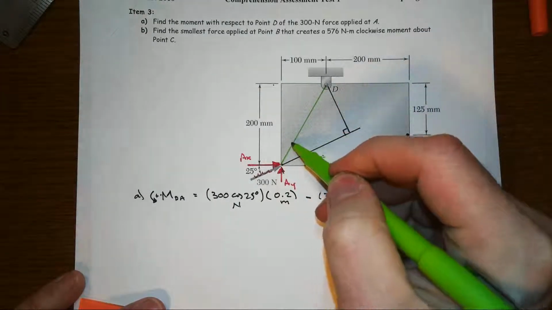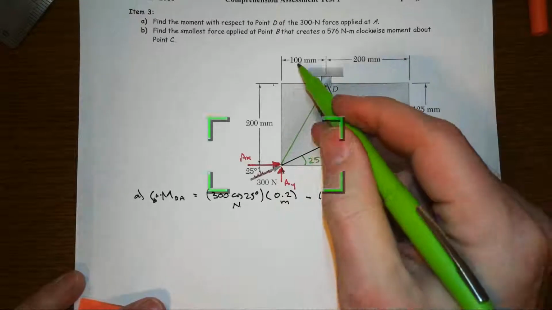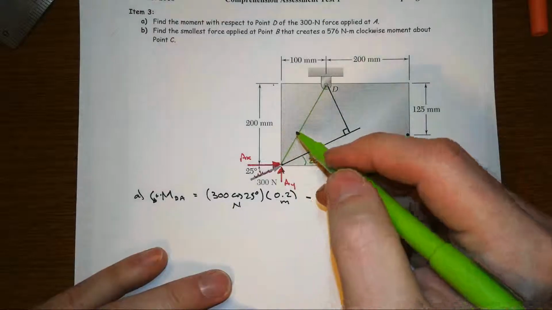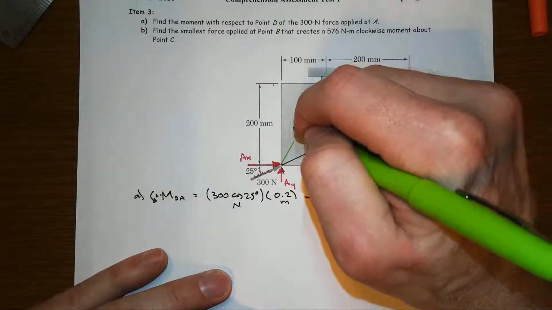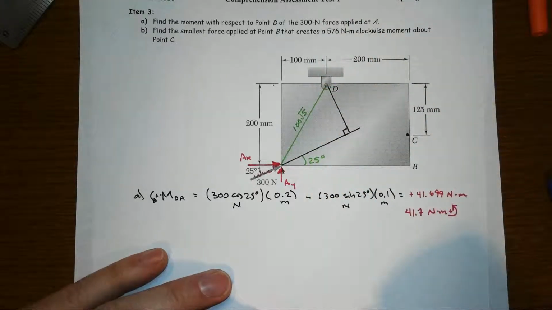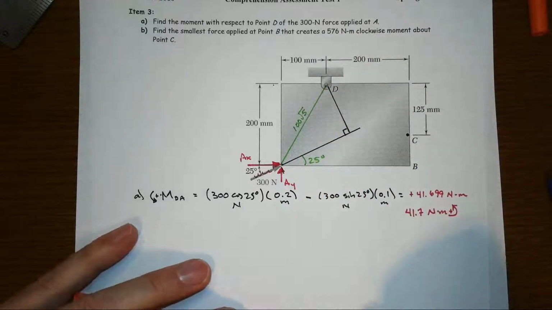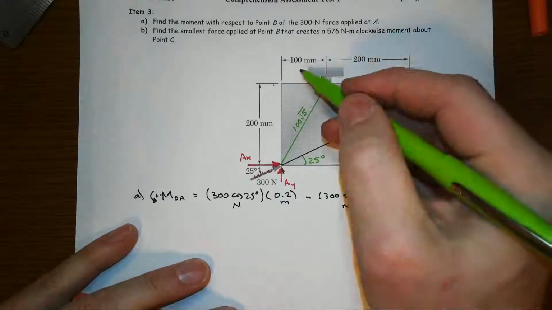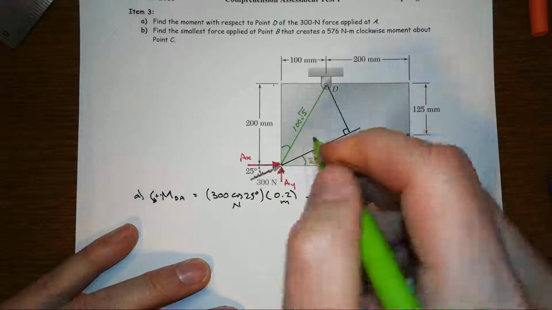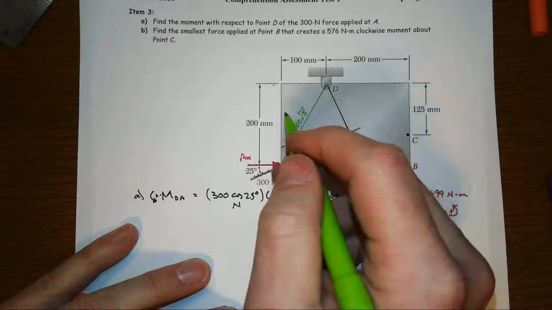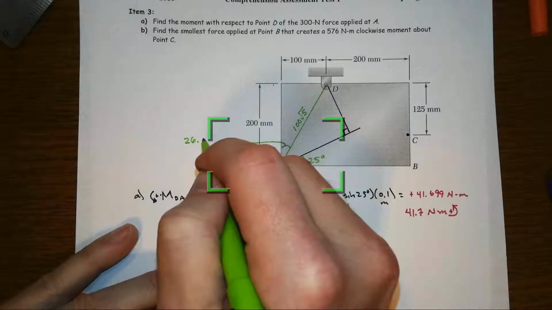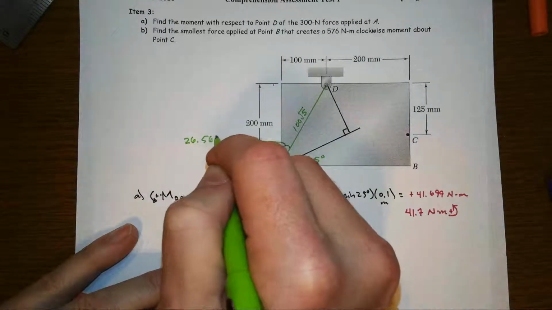I don't know this one over here, but I do know by the Pythagorean theorem, 100 squared plus 200 squared, take the square root of that, I'll get my hypotenuse. And that will be 100 times square root of 5. And if I then do arctangent of 100 over 200, I can find that this angle right there is 26.565 degrees.